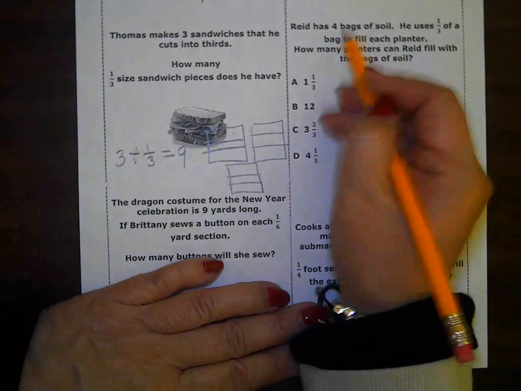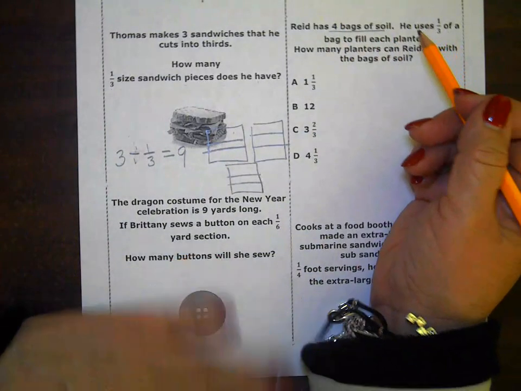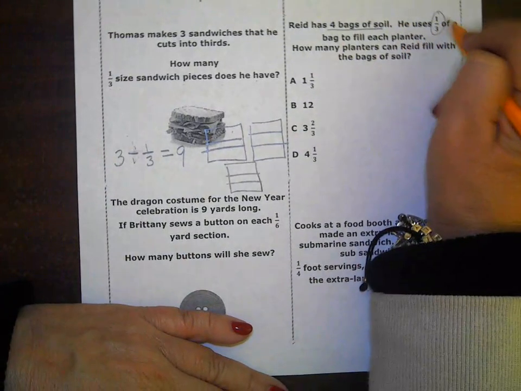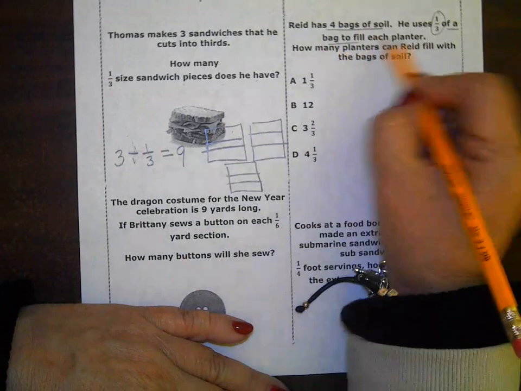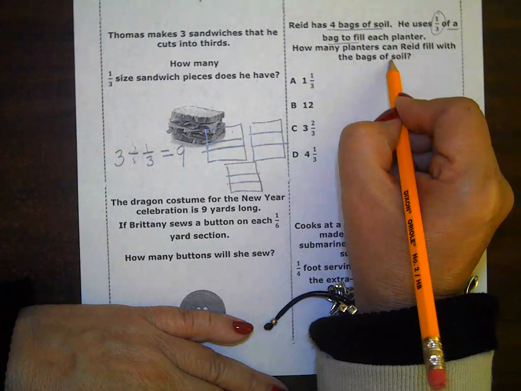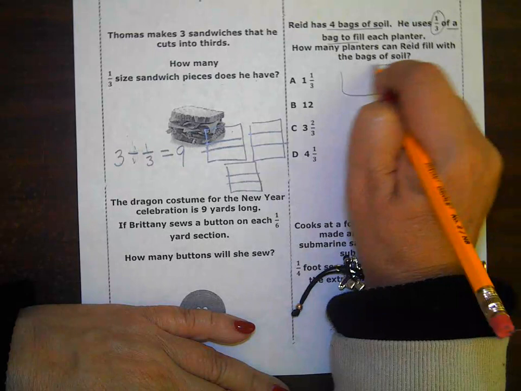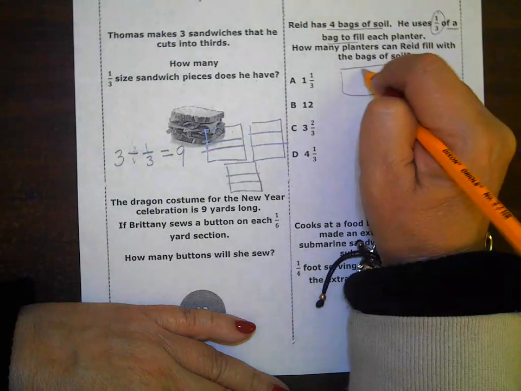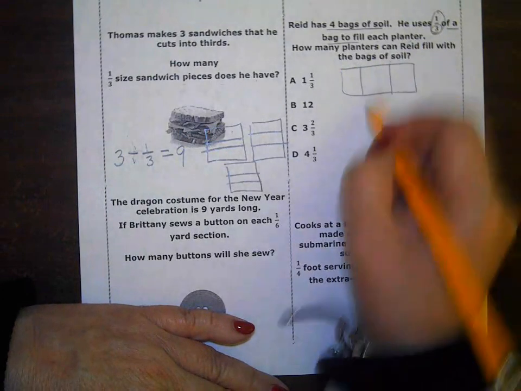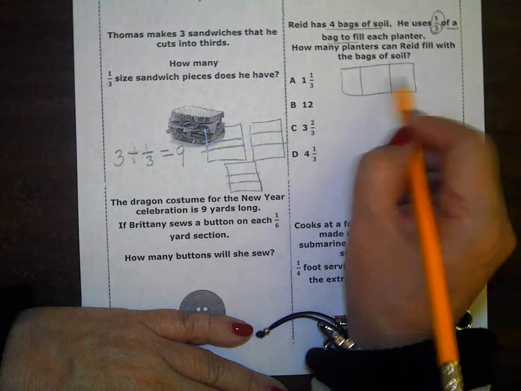Reed has 4 bags of soil. Okay, see those at Walmart, H-E-B, Lowe's, Home Depot, Amazon, bags of soil. He uses 1/3 of a bag to fill each planter. So how many planters can Reed fill with the bags of soil? So here's 1 bag of soil. So there's 1/3. It's going to be 3 parts because 1/3 is a planter. So how many planters can he fill out of the 1 bag? Very good. He can fill 3 planters.